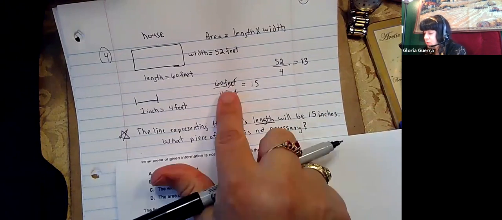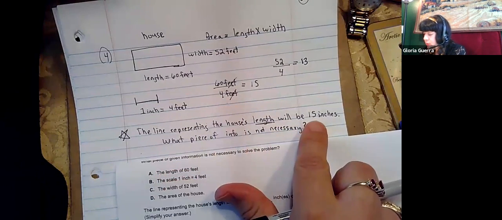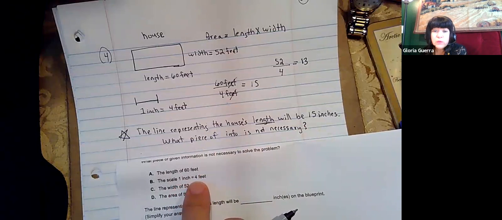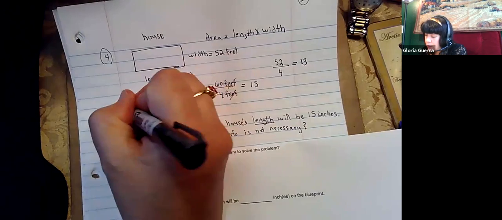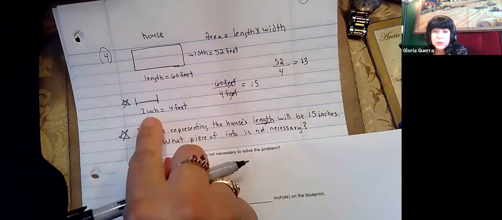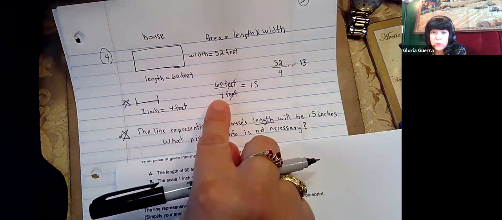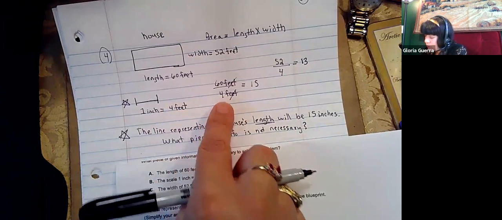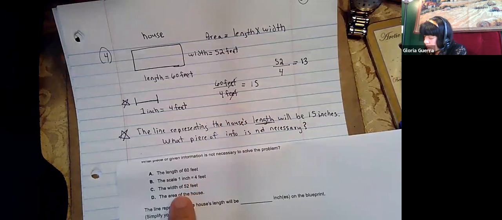I needed that. 60 divided by 4 was 15. The scale is 1 inch equals 4 feet. Well, that's important. I need to know what my scale is. That's how I knew to divide by 4. So I can't lose that, or I won't know what to divide this by. That's a keeper.